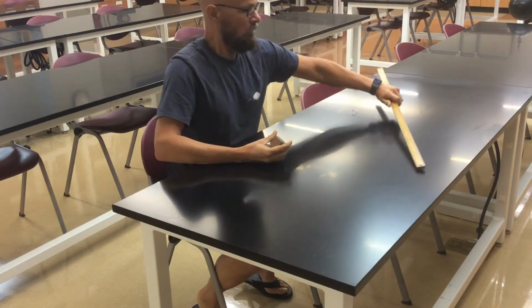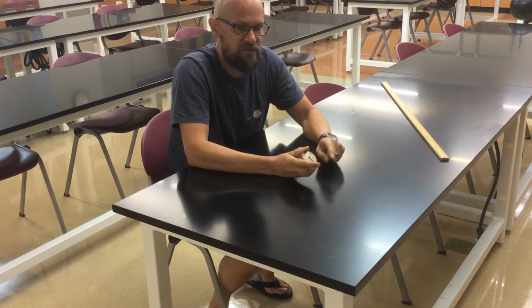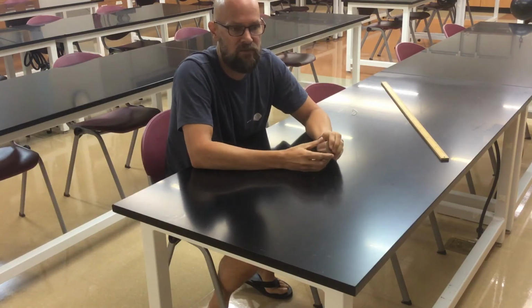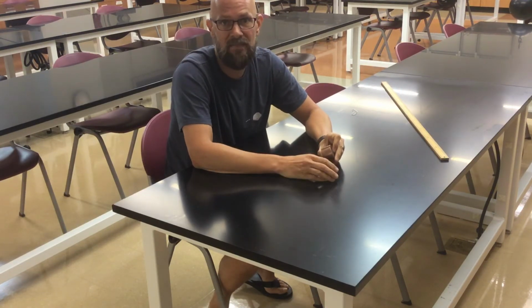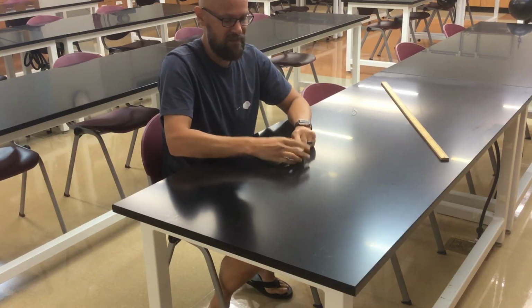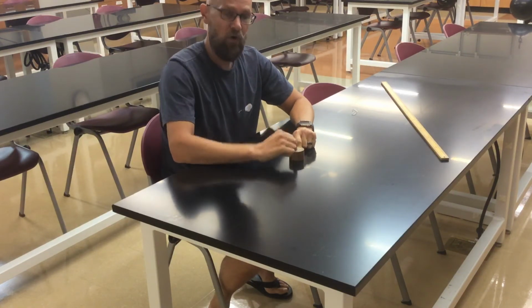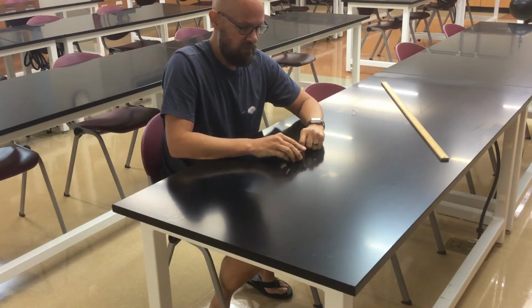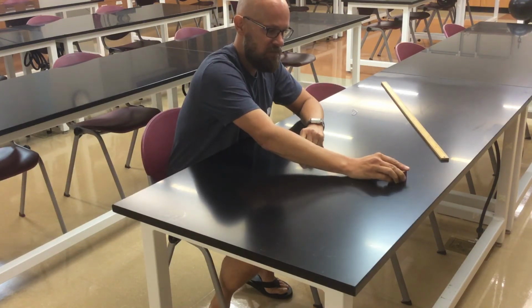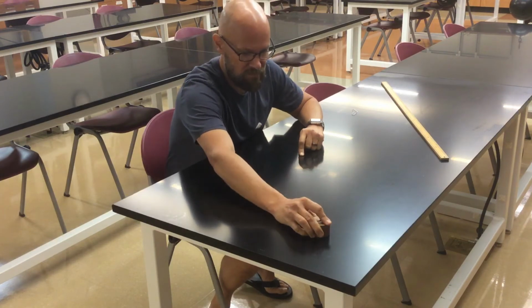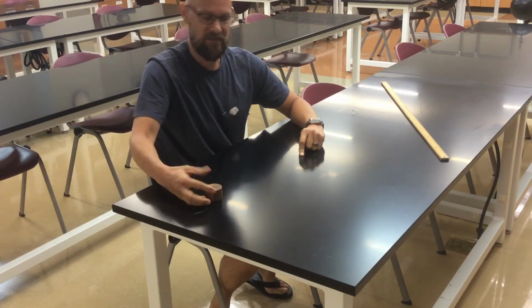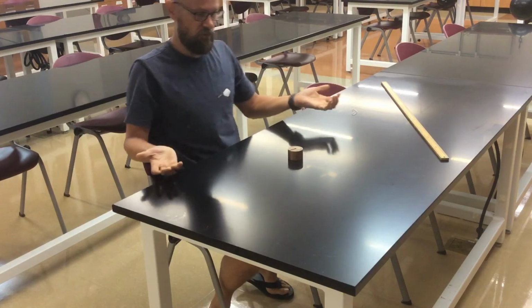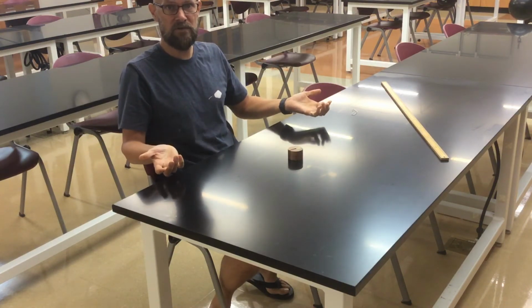So let's also talk about how conservative forces and non-conservative forces can be described as path independent or path dependent. So I'm going to displace this block overall a net displacement of 0. In other words, I'm going to move it away 50 centimeters, to the right 50 centimeters, back this way 50 centimeters, and to the left 50 centimeters. Its overall displacement is 0. It's back to where it started from.